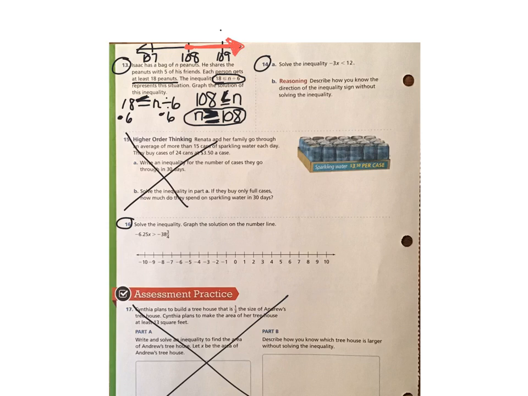Now take a look at number 14. We're going to solve the inequality in part A, and then in part B, we're going to do some reasoning. So first, I'd like for you to try to solve the inequality in part A. When you're done, restart the video, and you can check your answer. So right now, you should hit pause and try it on your own first. Did you get x is greater than -4? Well, I hope so, because when you divided both sides by a -3, you have to reverse that inequality sign.